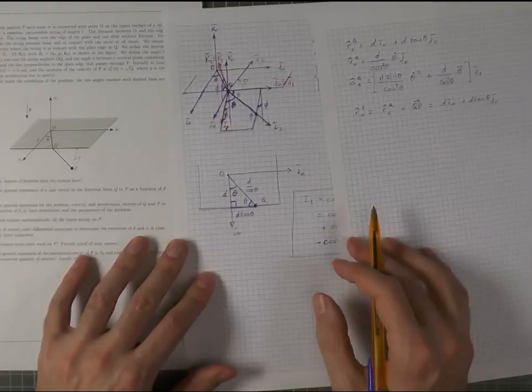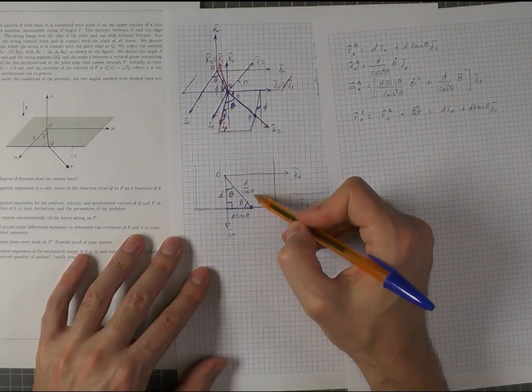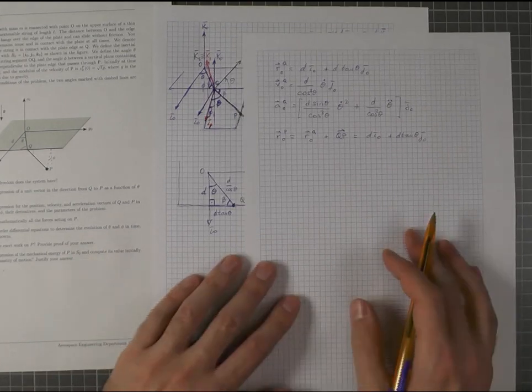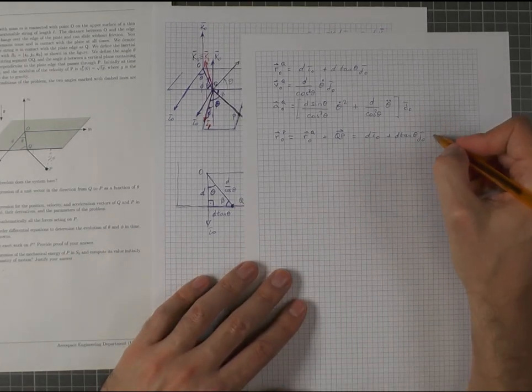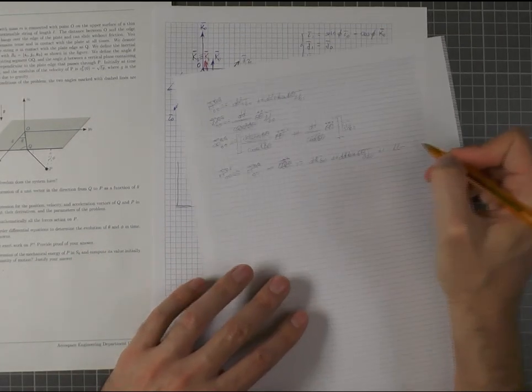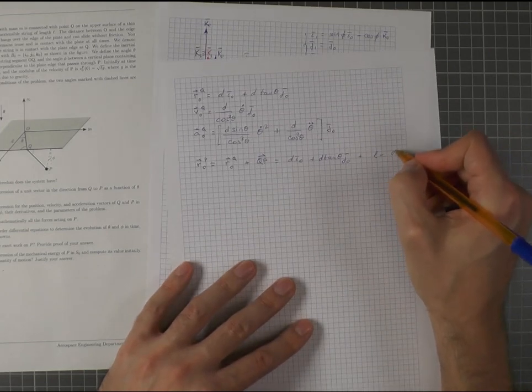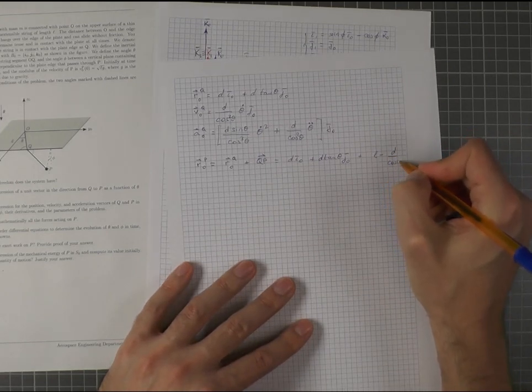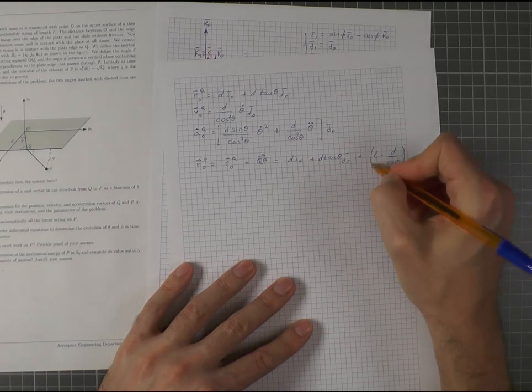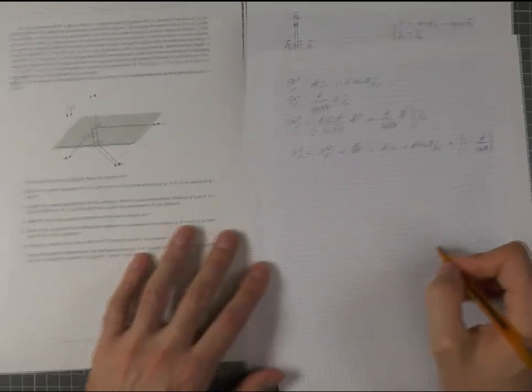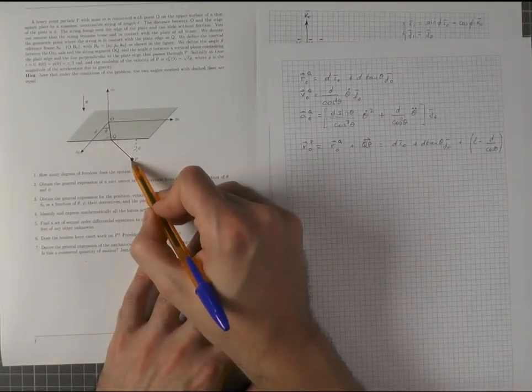That part of the string is d over cosine theta. So the rest of the string has to be L minus d over cosine theta. So that is the magnitude of the vector that goes from Q to P.